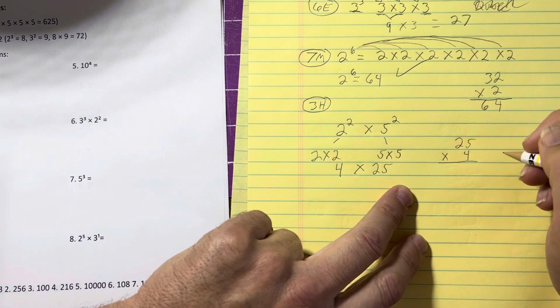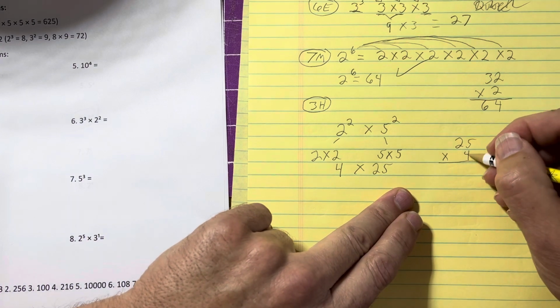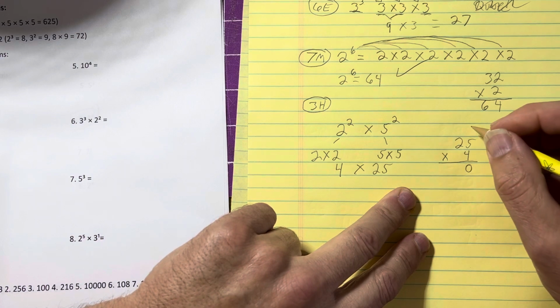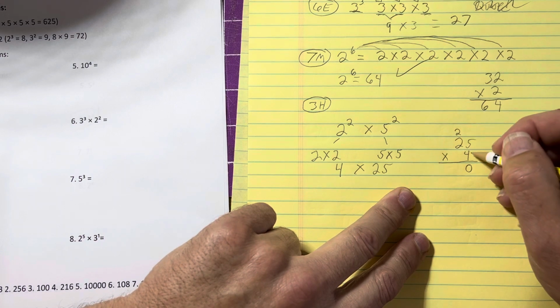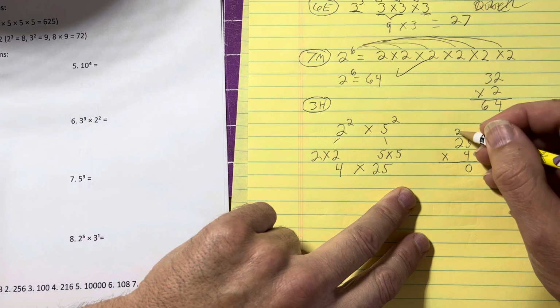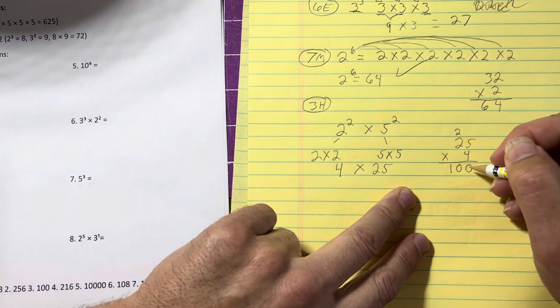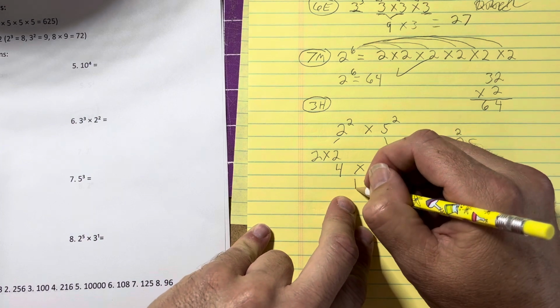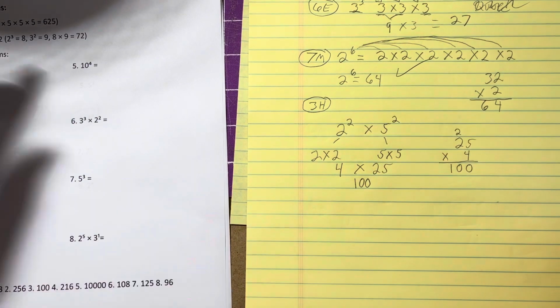I might do it this way because I don't want to miss a simple point. 4 times 5, that's 20. So there's a 0, there's a 2. 4 times 2 is 8, plus 2 is 10. Oh, 100. And that makes sense. 4 quarters is $1, $1 is 100 cents. So 100. Am I right?